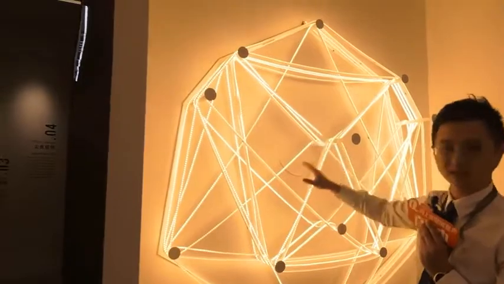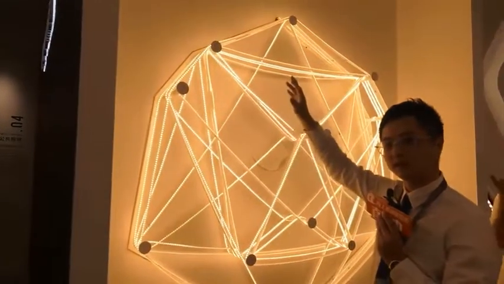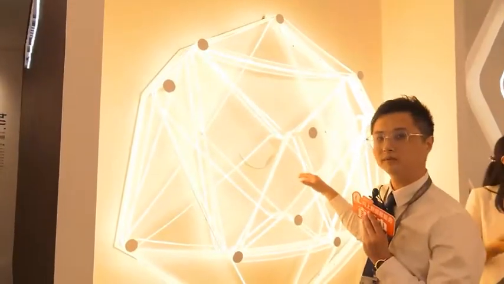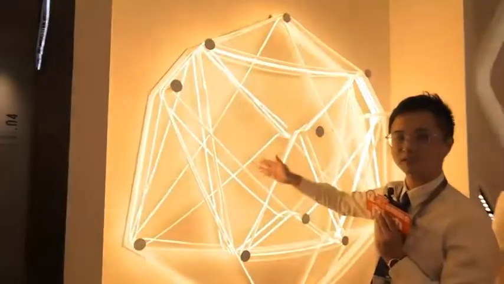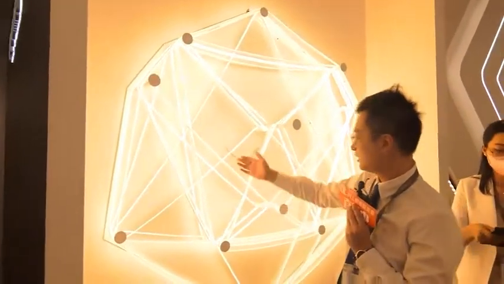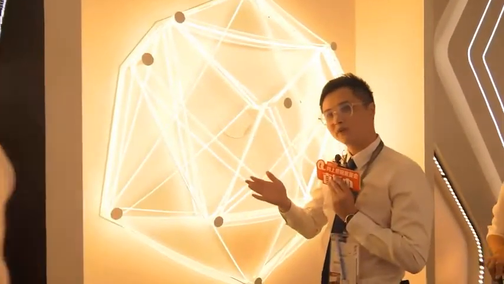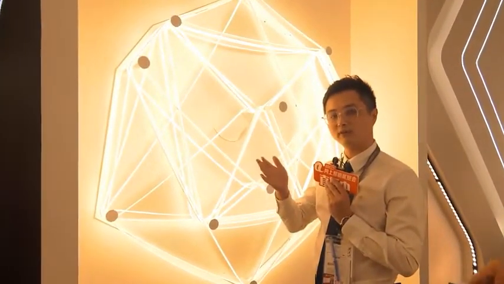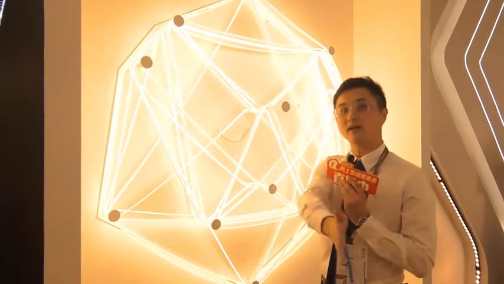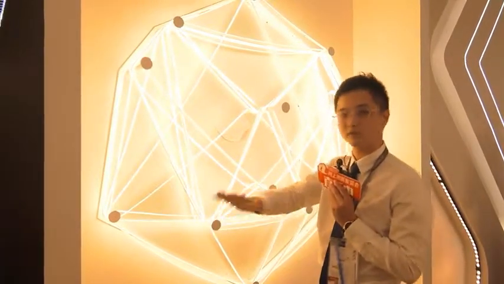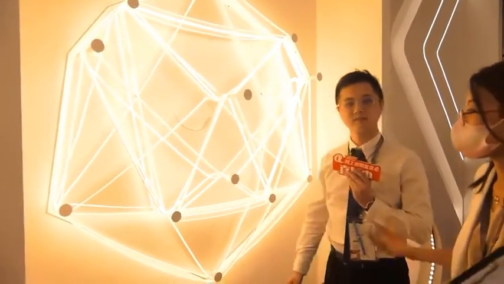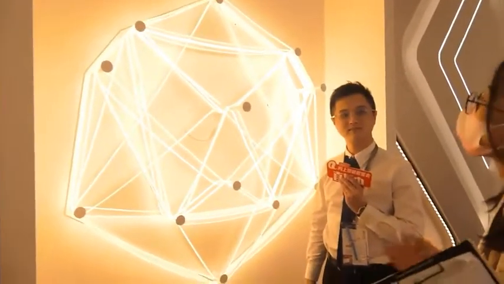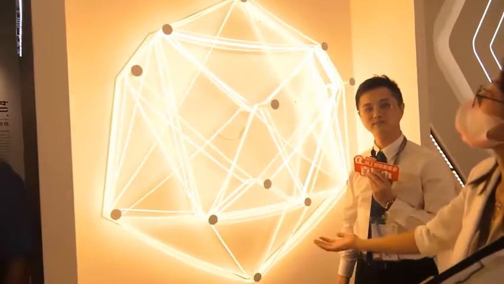We keep the current stable, then there is no voltage drop, even for 60 meters. So you can see there is no obvious voltage drop from the start to the end. So you have solved the most headache problem about the length, and also about high voltage.